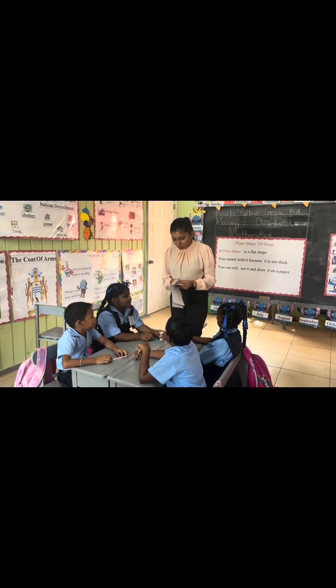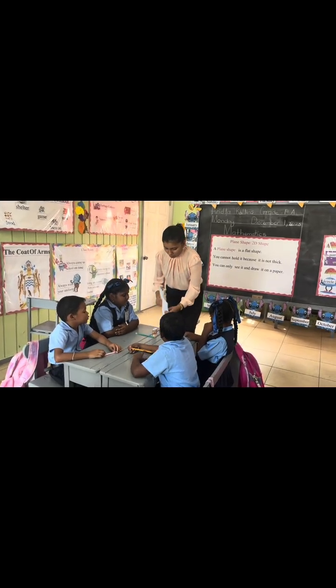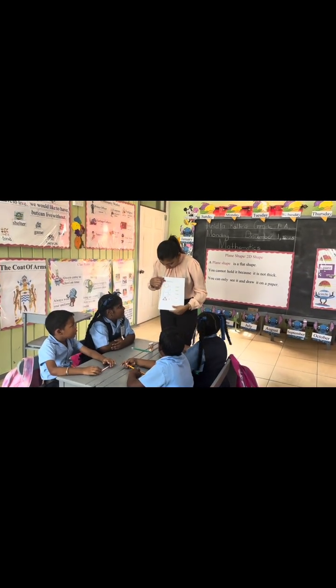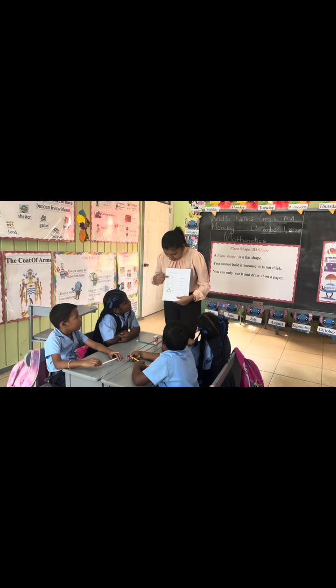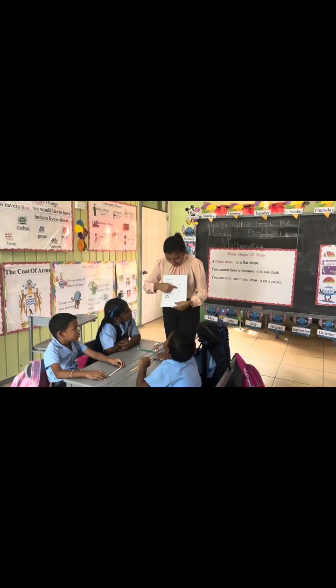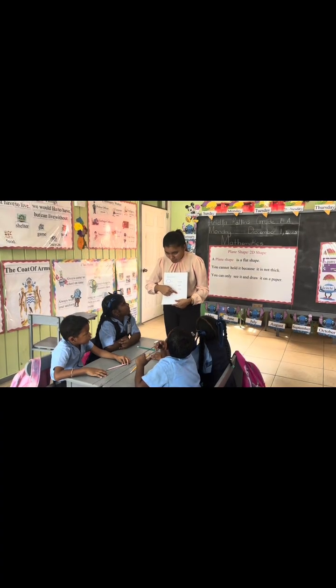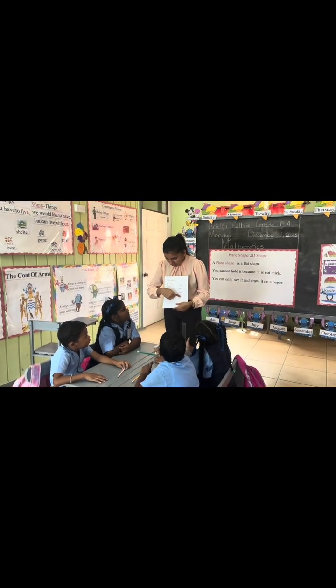Group 2, your activity is to match the shape and their names. So we have 1, 2, 3, 4 plain shapes, and we have their names here. All you have to do is match the shape to their name.